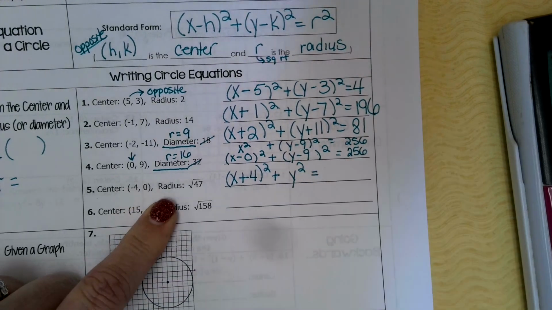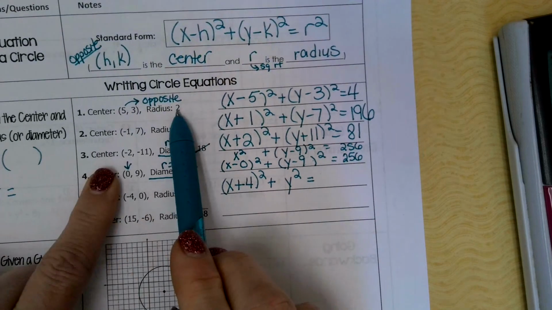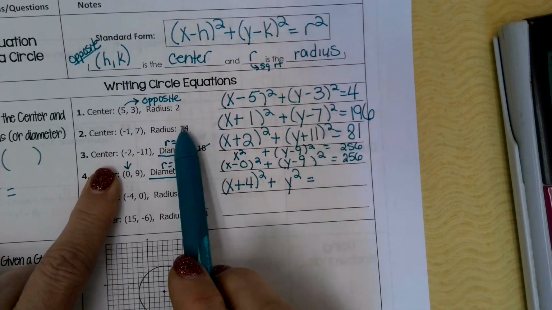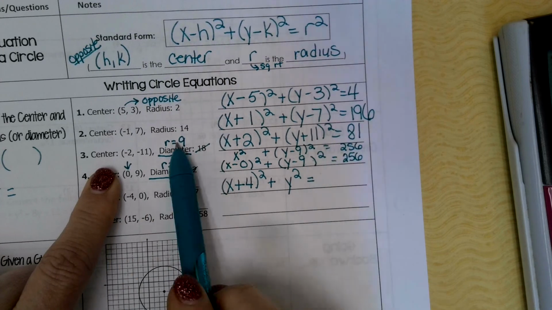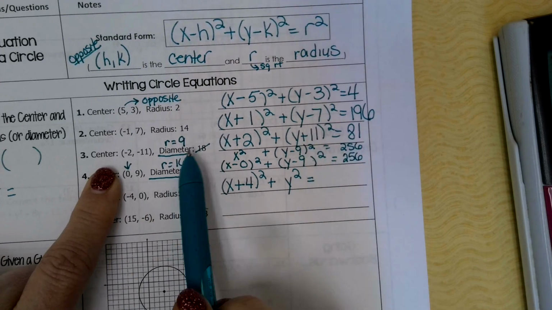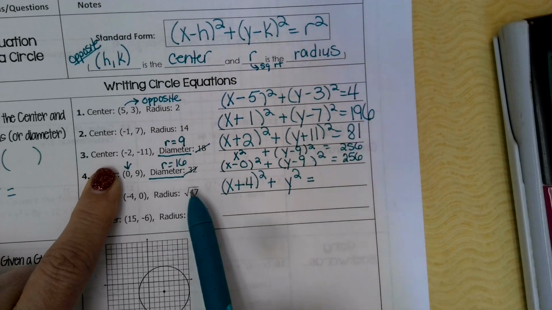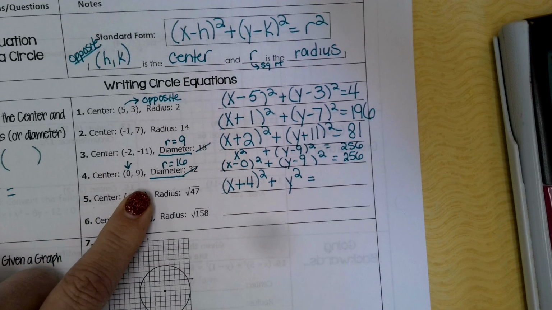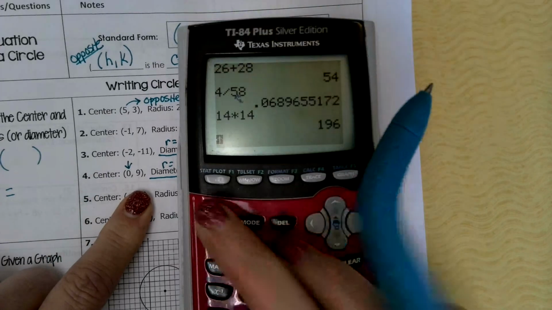Now, I want you to think about what we've done. We squared the 2 to get a 4. We squared a 14 to get a 196. We squared the 9 to get the 81. We squared the 16 to get 256. What do I do to the square root of 47? We square it.